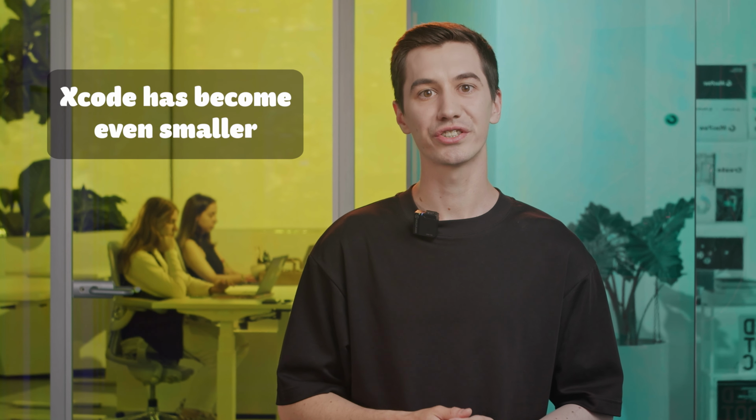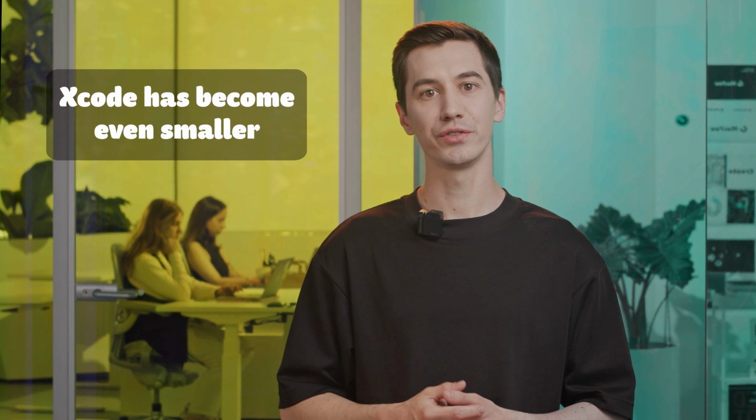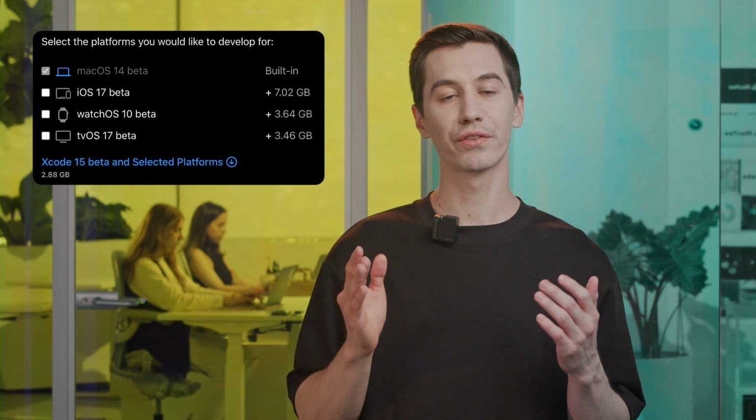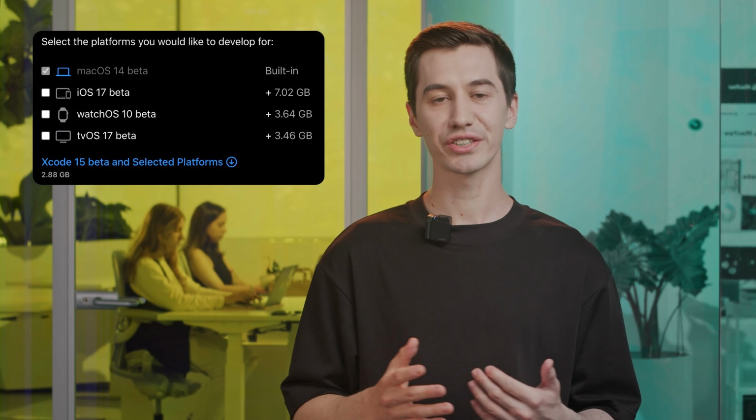Here are the 5 most important Xcode 15 updates. Number 1. Xcode is decreased in size even more. If you choose only the macOS SDK, the DMG file weighs just under 3 GB. And unpacked Xcode takes 10 GB. This is half the size of Xcode 14.